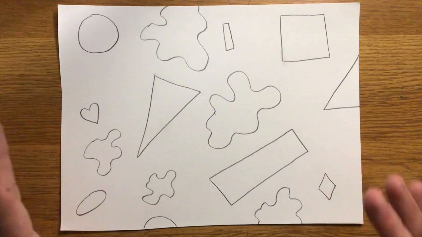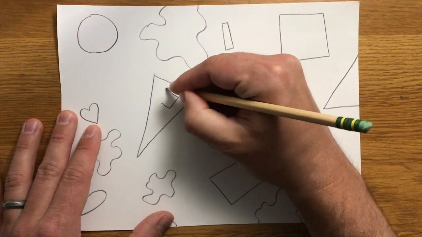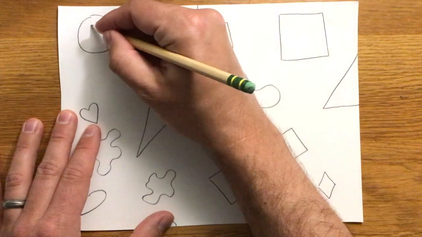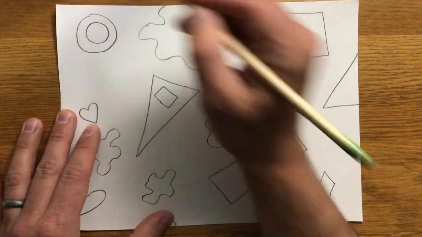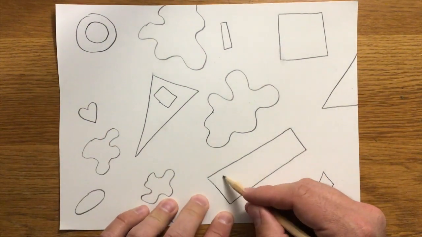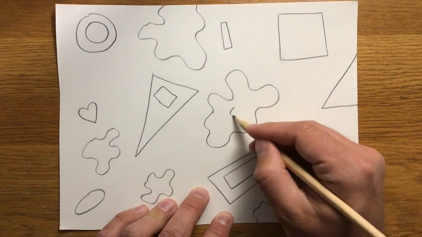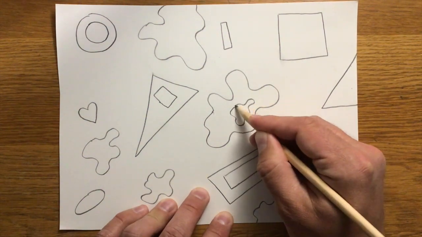Now what I'm going to do is add some windows to some of these shapes. So I'm going to do a square window on this triangle. I'm going to do a circular window on here. Do a big rectangular window inside of this one. An organic shape window on here.